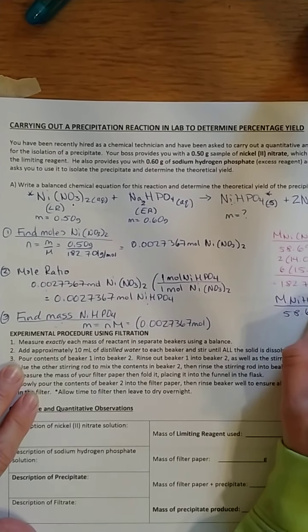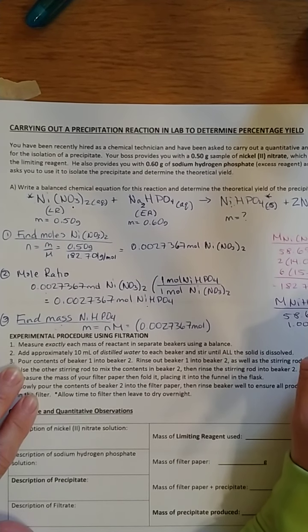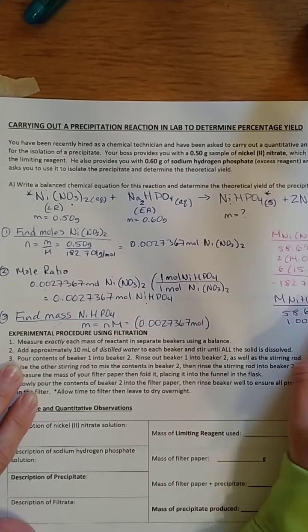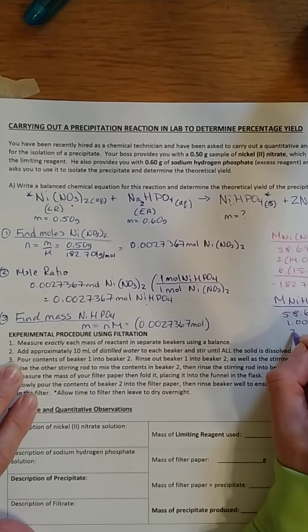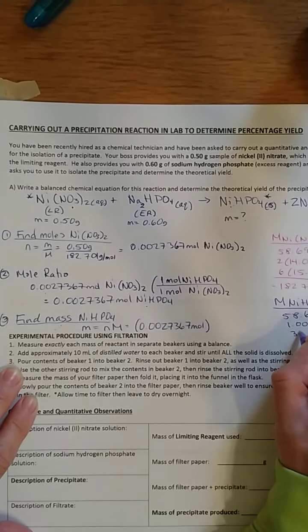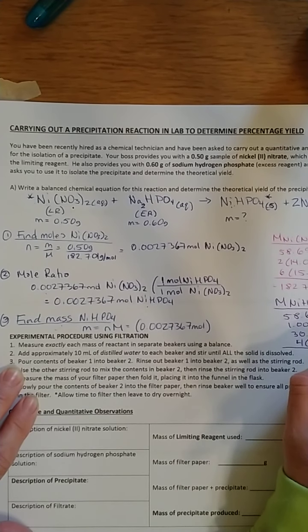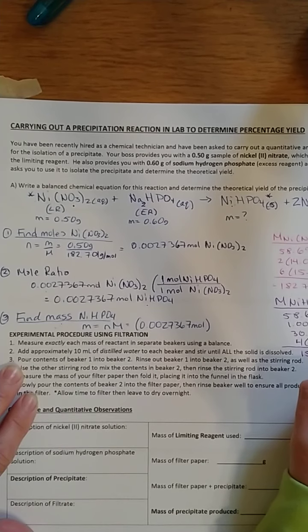So we have 58.693 as the molar mass of nickel, 1.008 as the molar mass of hydrogen, and then we have the molar mass of phosphorus, which is 30.974, and then we're going to add that to 4 oxygens at 15.999, and when we punch that in our calculator and add it all up, we're going to get 154.671 grams per mole.